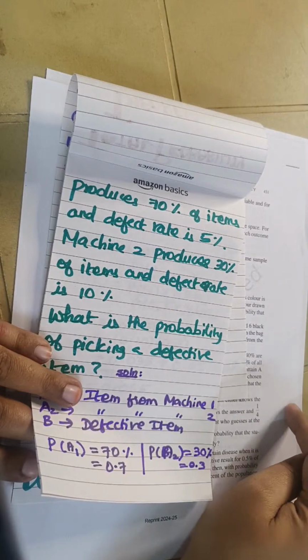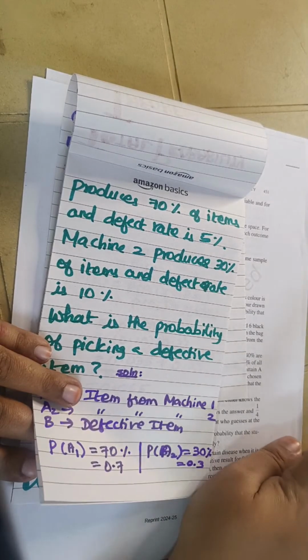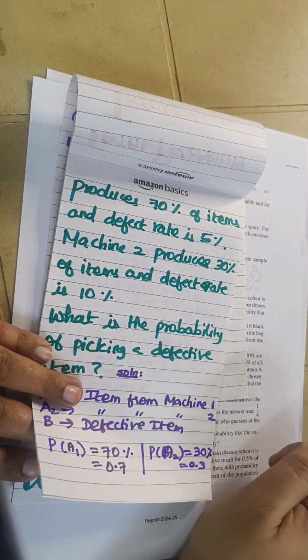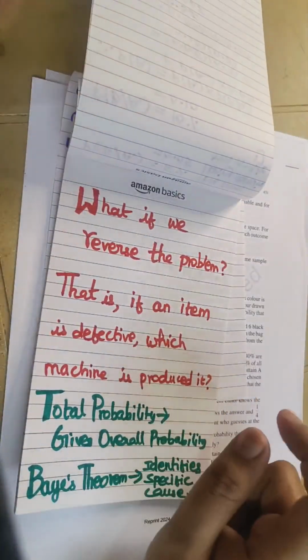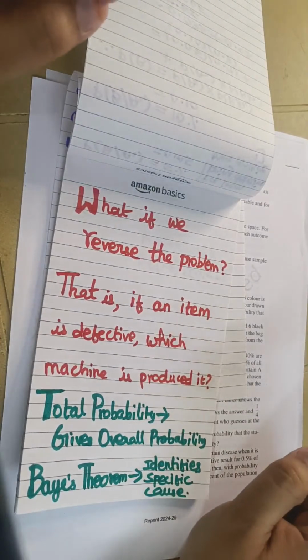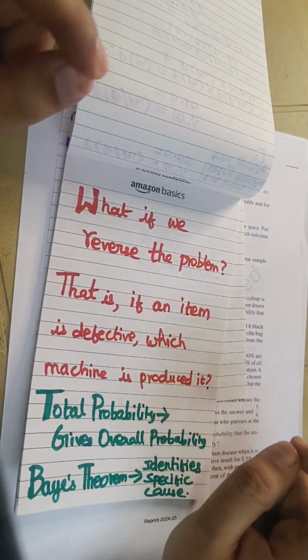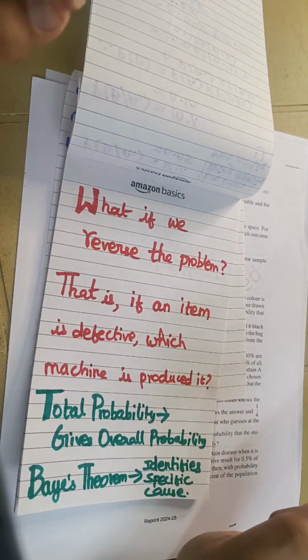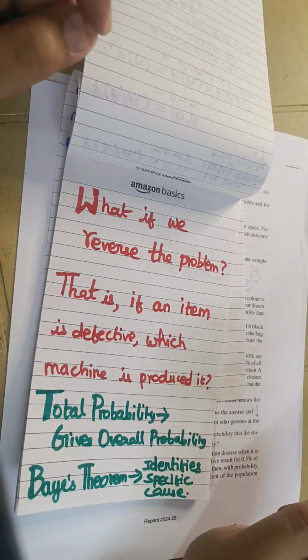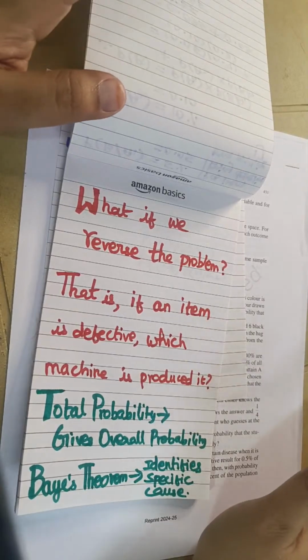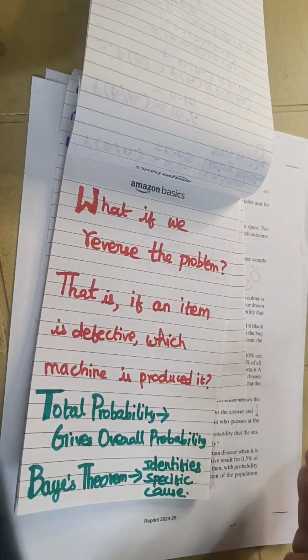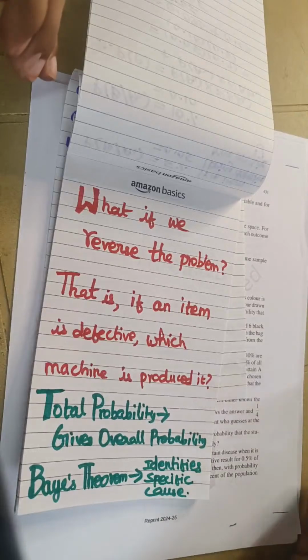What if it is from machine 1? What if it is from machine 2? That is the Bayes theorem. So for the example, if an item is defective, which machine produced it? There comes the Bayes theorem.